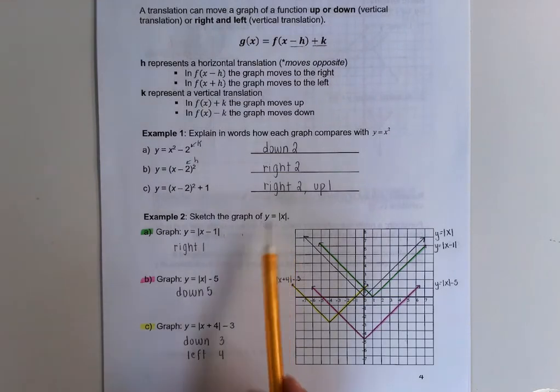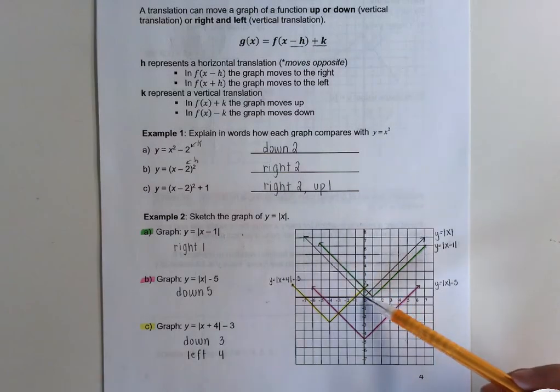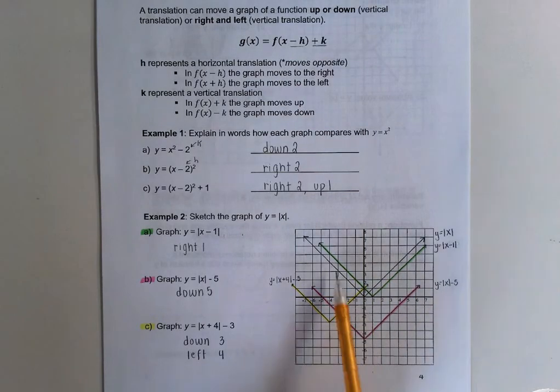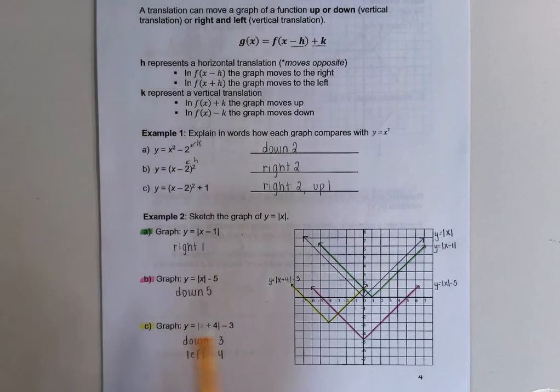Remember, that graph is drawn here in gray, and that graph has this V shape that starts at 0, 0, and goes 1, 1, 2, 2, 3, 3, and on the other side, negative 1, 1, negative 2, 2, negative 3, 3, etc. I can take that V-shaped absolute value graph and I can apply transformations to it. So in part A, I've got y equals the absolute value of x minus 1.